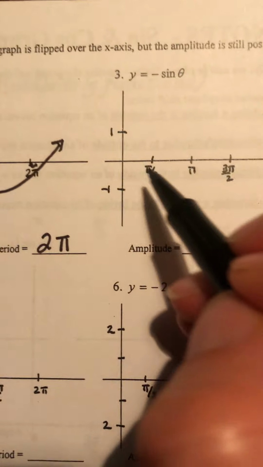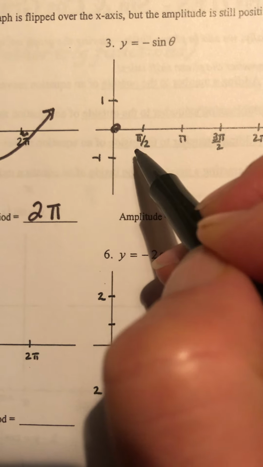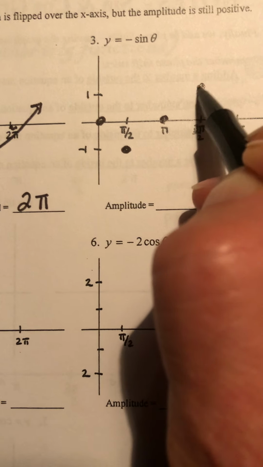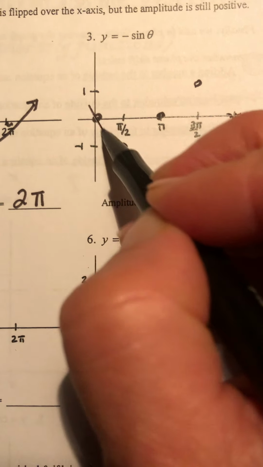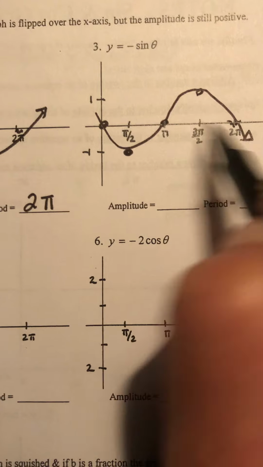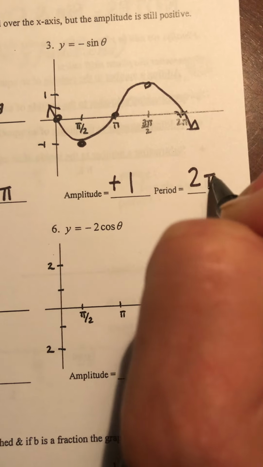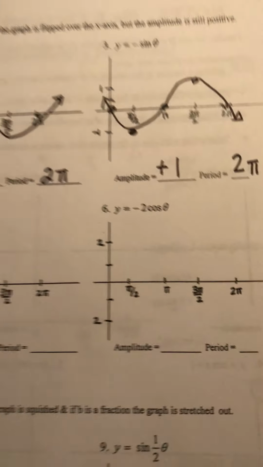It's going to take my sine wave and basically reflect it over the x-axis. So 0, 0 is going to stay. 0, 1 comes down to 0, -1, and 0, -1 goes up to 0, 1. This sine wave, even though it starts down, still has an amplitude of +1 and a period of 2 pi.